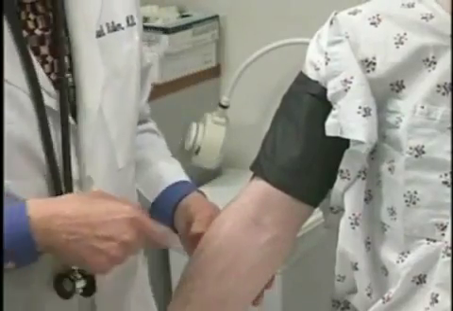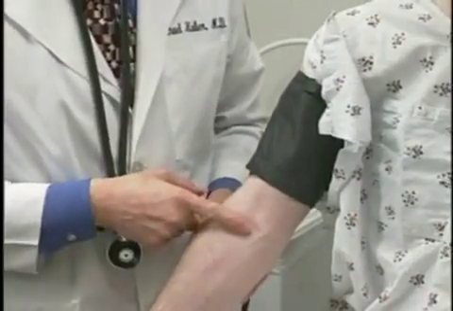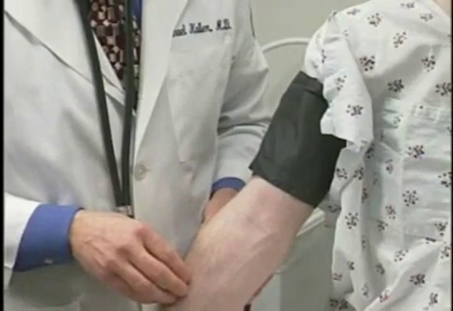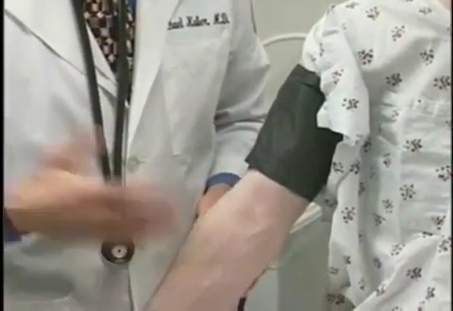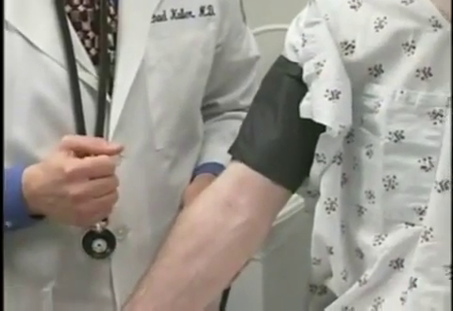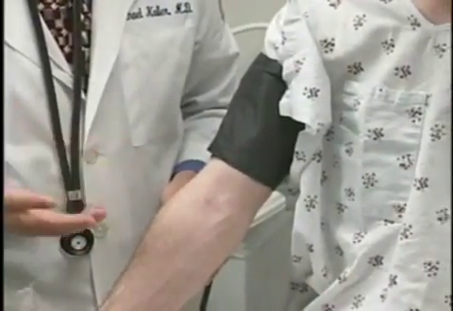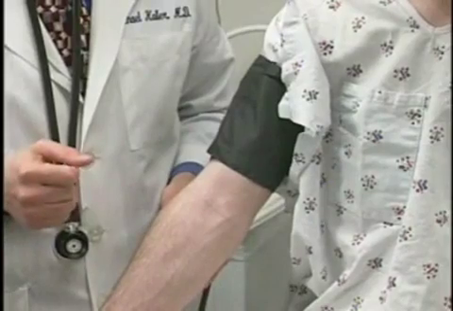Again, the blood pressure must be taken on skin. It shouldn't be taken over an article of clothing or the patient's gown. The patient should be relaxed and calm. Don't check the blood pressure of the patient just rushed into your office, they're late, or if they're crying, because of course the blood pressure will be elevated.